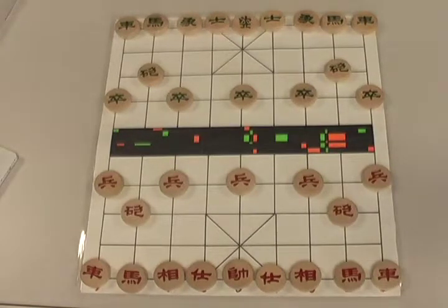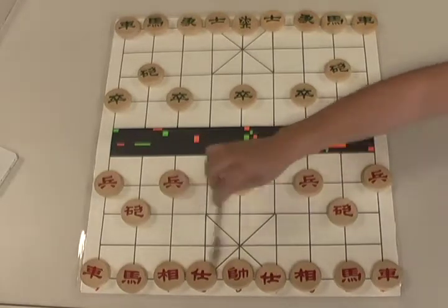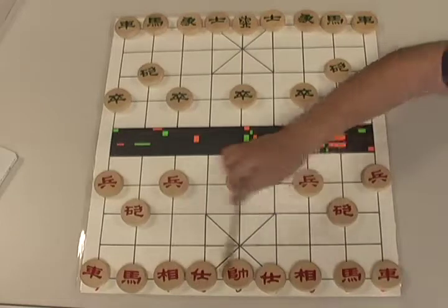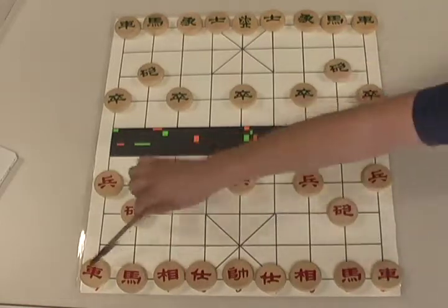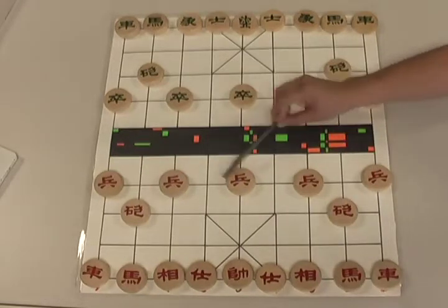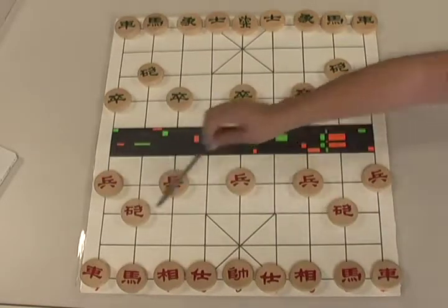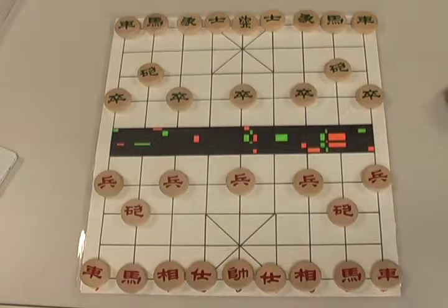So when one starts a game of Chinese chess, this is the beginning setup here. Once again, we have our general, his 2 advisors, the 2 elephants, the 2 horses, and the 2 rooks to fill out the back rank. In the front we have our 5 soldiers, which are essentially our pawns, and we have these 2 pieces that are not found in Western chess, which are called the cannons. So next we'll be talking about the movement of these pieces.